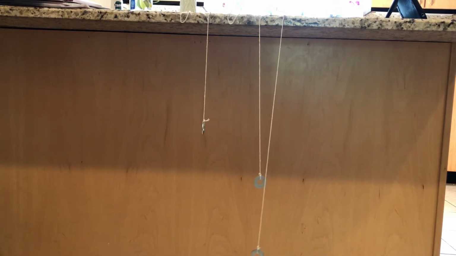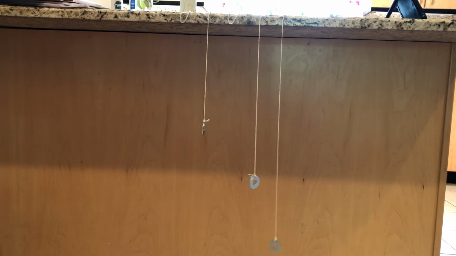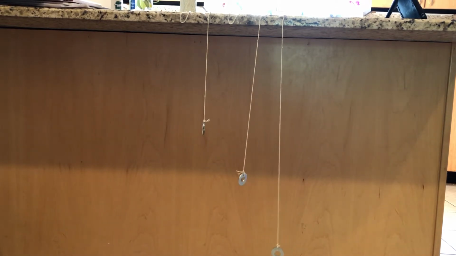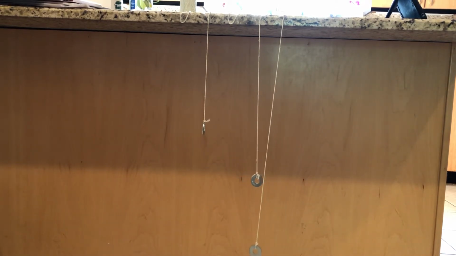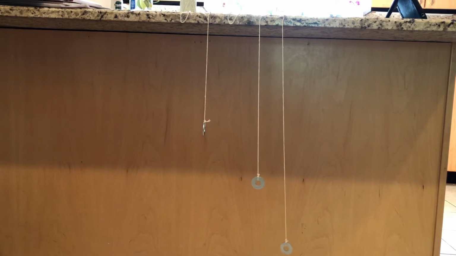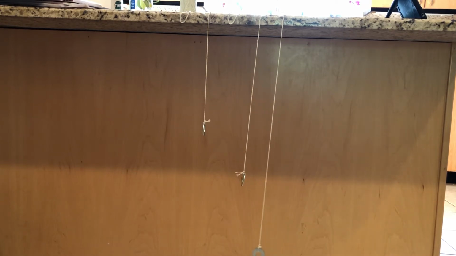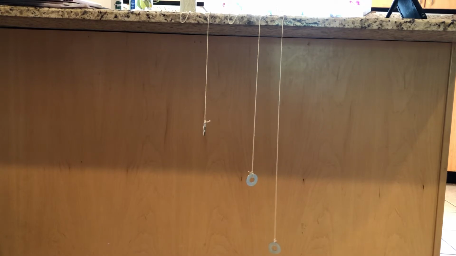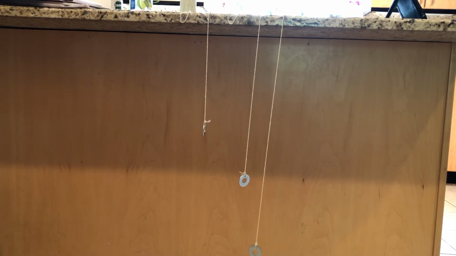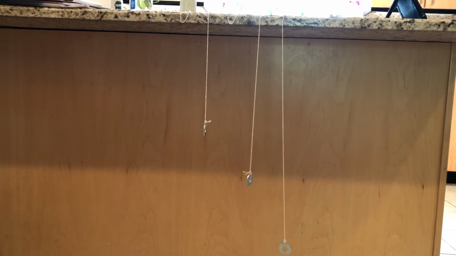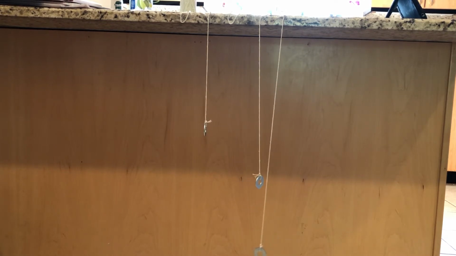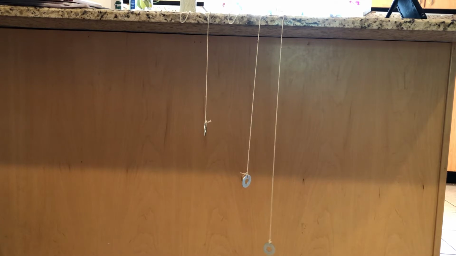For these activities, I have the following materials. I have string, tape, and washers, and I have different size washers. For this first activity, however, the washers are all the same size because that is one thing that I'm keeping constant. The length of the string, however, is different for all three because that is the variable that's being tested.